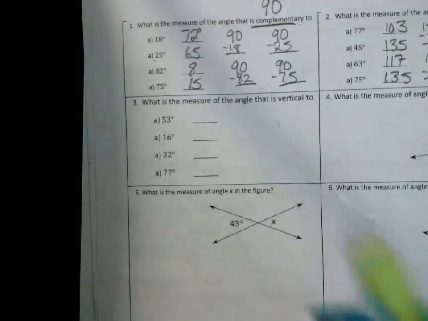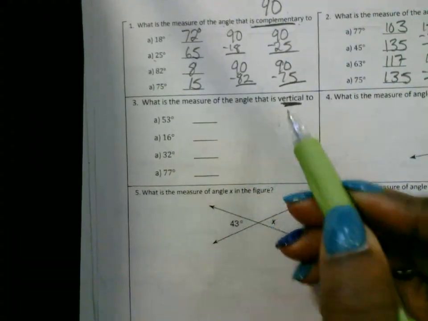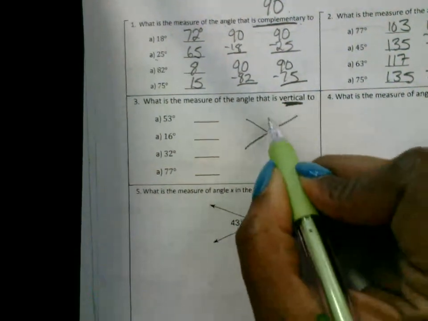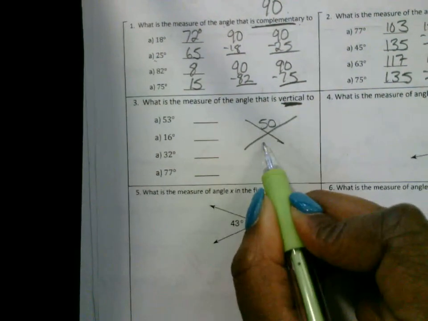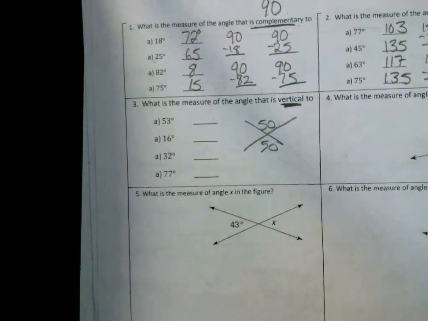Vertical angles. If the angle is vertical, what does that mean? They're diagonal from each other. What does that also mean? If this is 50, what's this one? 50. So all the vertical angles are going to be the same.